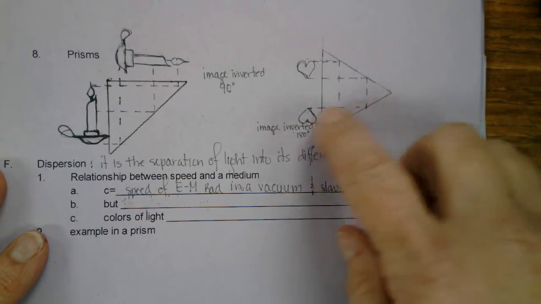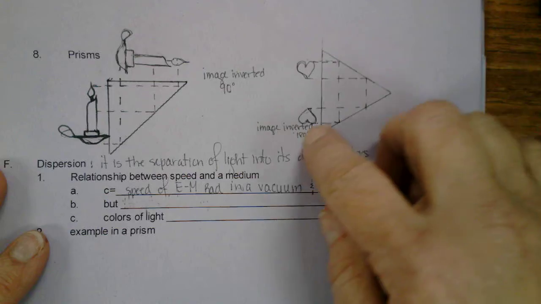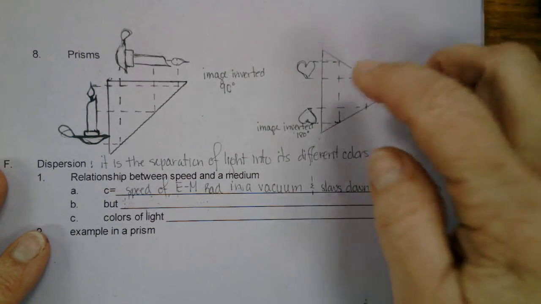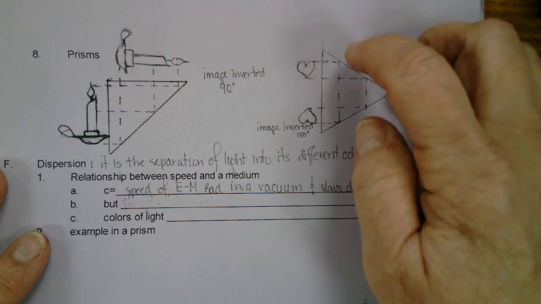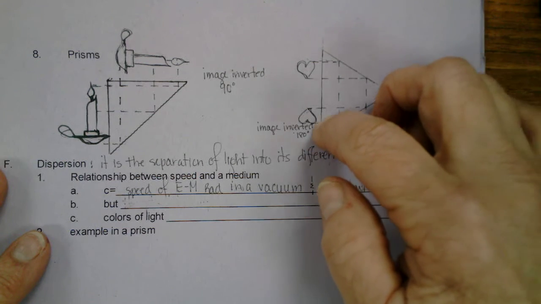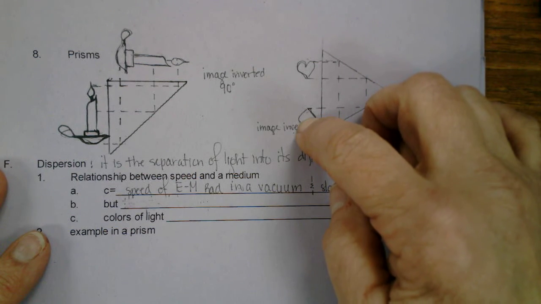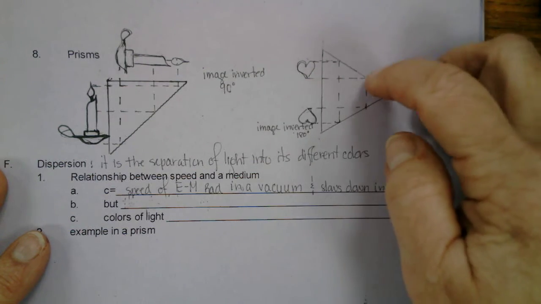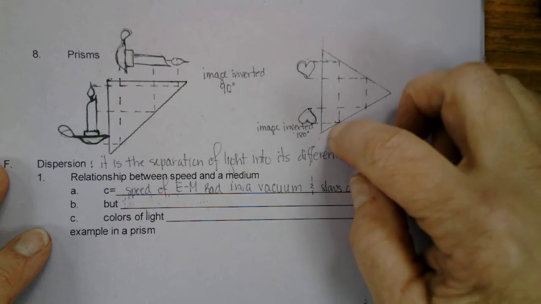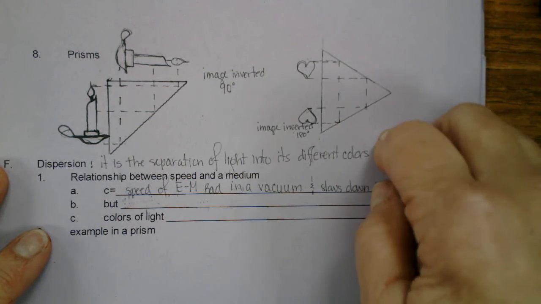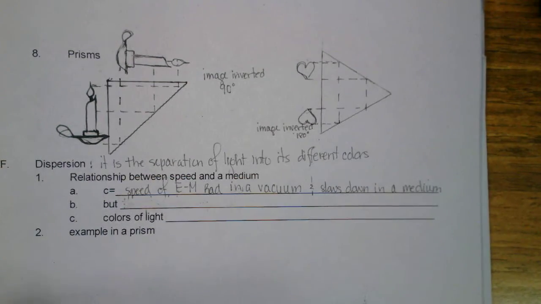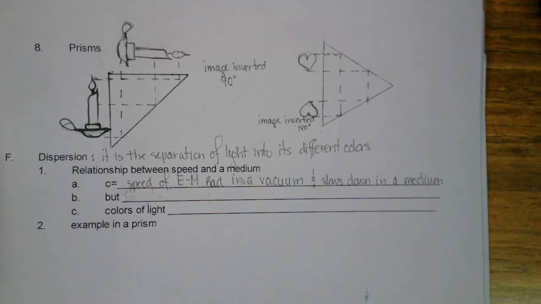When I shine it from the hypotenuse, now I'm coming against an angle to the surface. Again, it's going to go 90 degrees, go down, and then go 90 degrees and back out again. And the bottom of it goes 90 degrees and down, 90 degrees and back out again. What's happening with this is that it is going to be inverted 180 degrees. So just follow the path of the image and it'll tell you what it looks like on the other side.